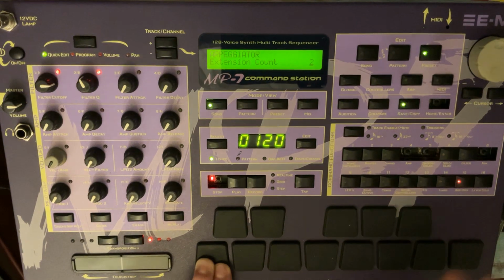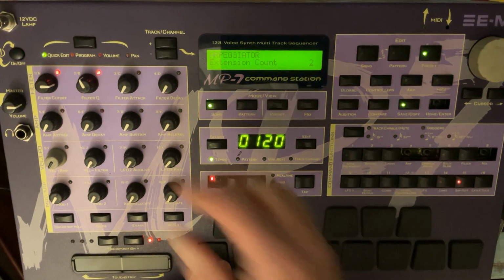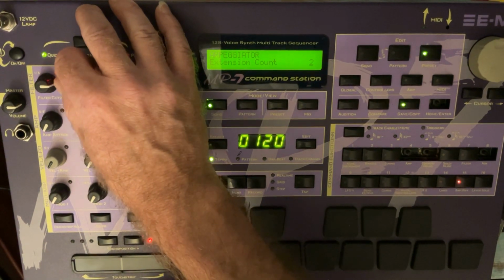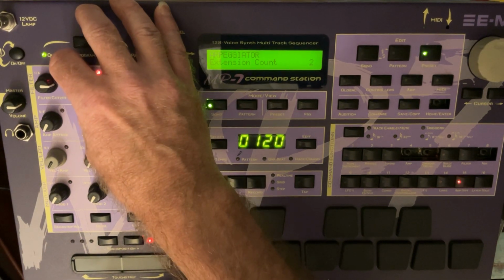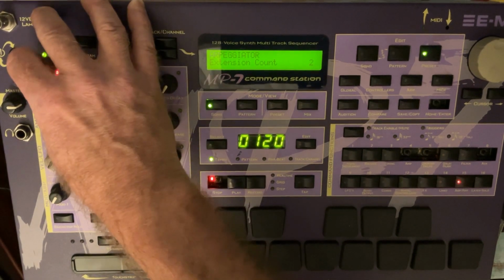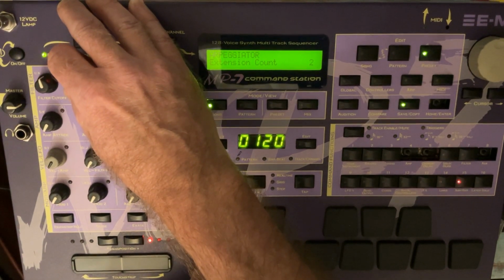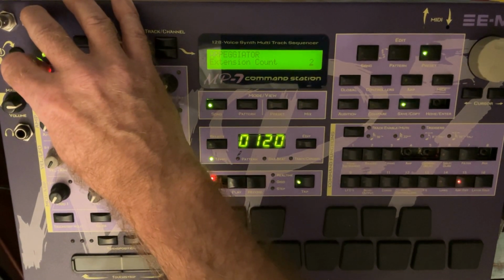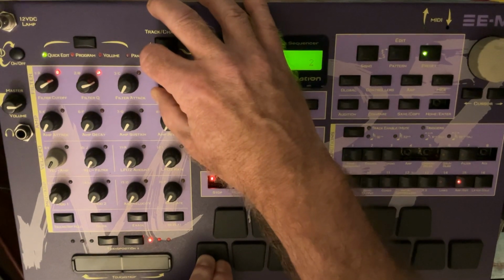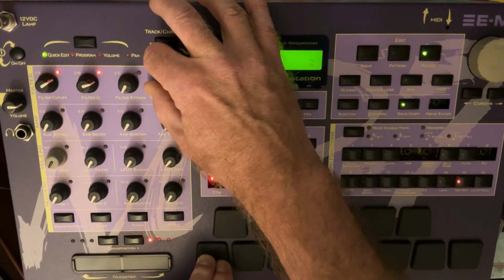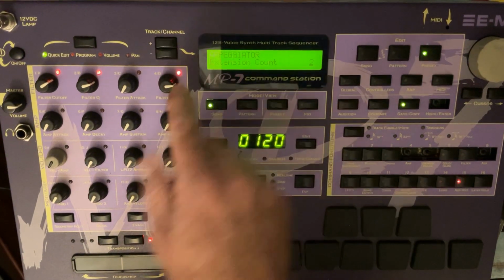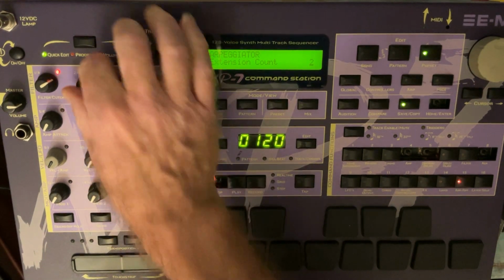So that's, if you like that kind of thing, that's interesting. That's just the second layer I brought in there.